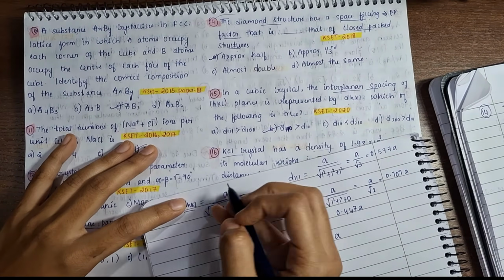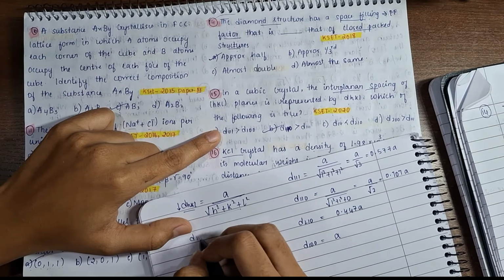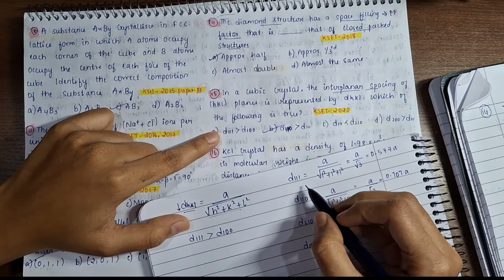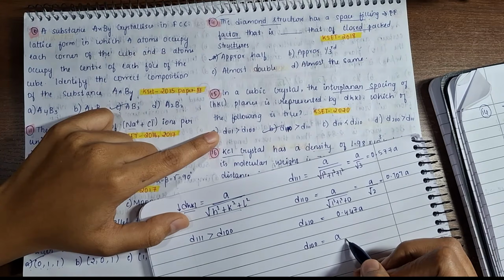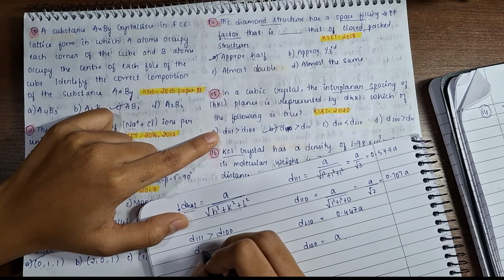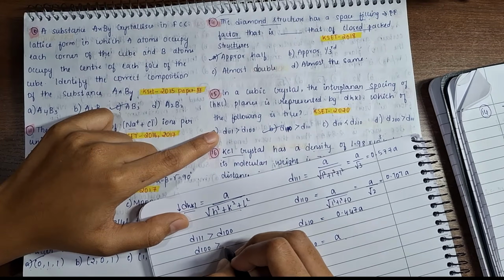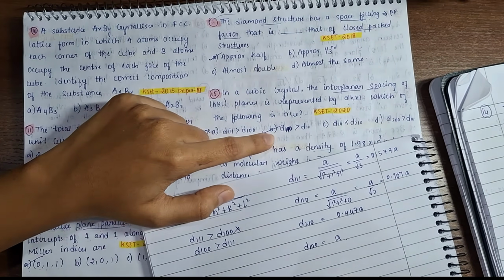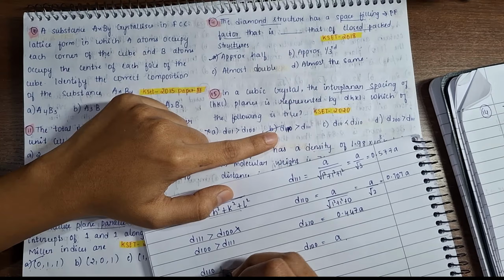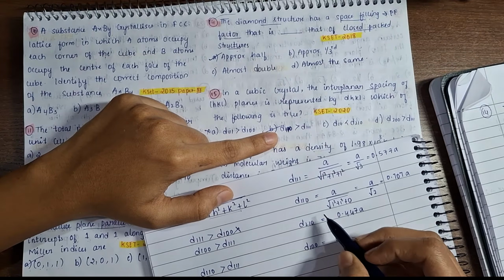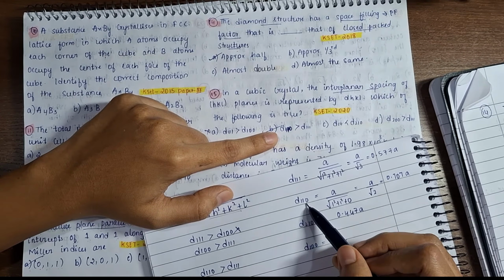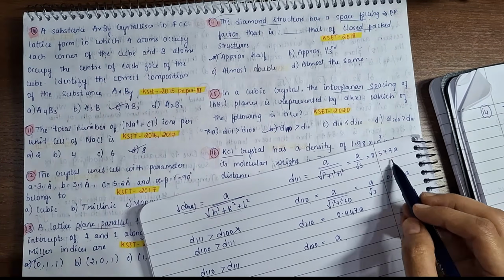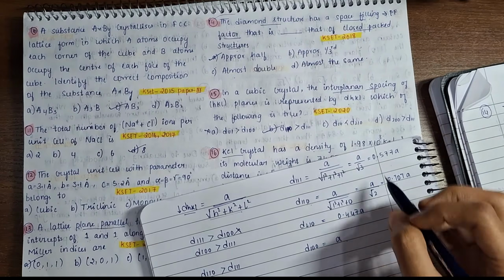If you look at the options, is D111 greater than D100? No, because D100 is greater than D11. So option A is not correct. D110 is greater than D11, so option B is correct.